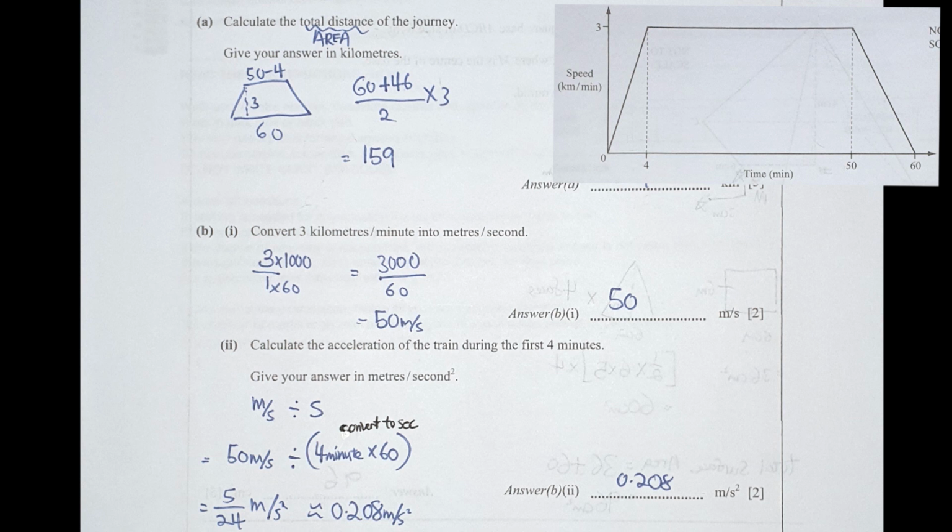Convert 3 kilometers per minute into meter per second. So the 3 kilometers to meter is to multiply it by 1000, and from minutes to seconds it is 60. So 3000 divided by 60, you will get 50 meters per second.